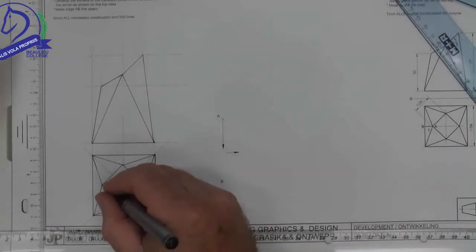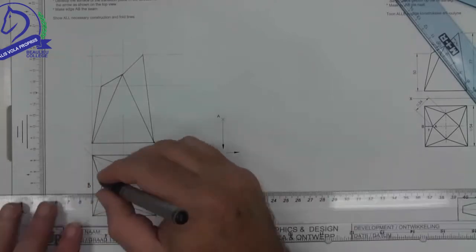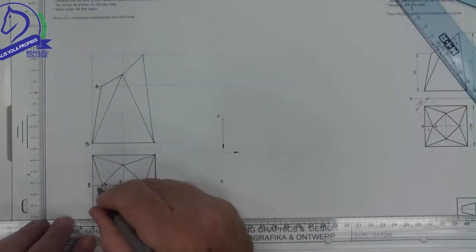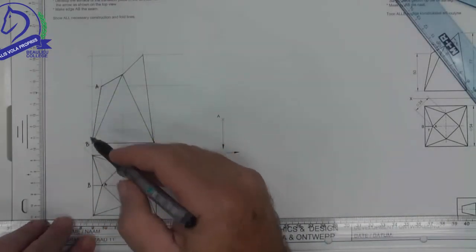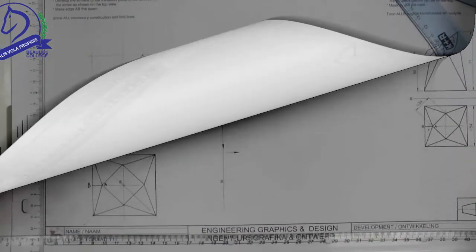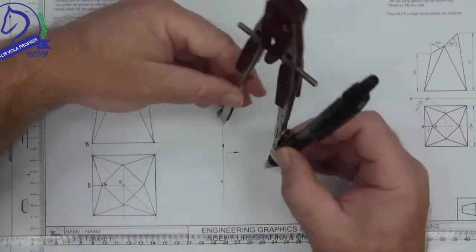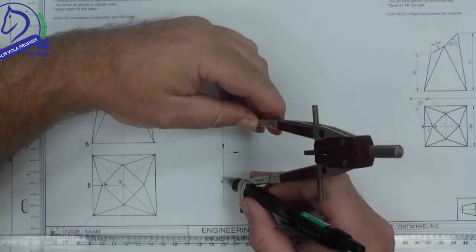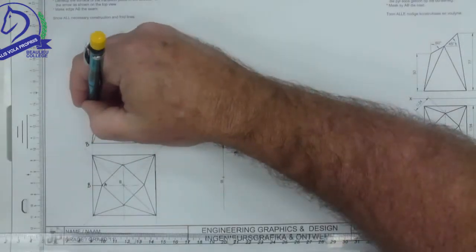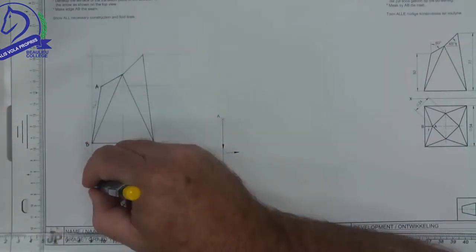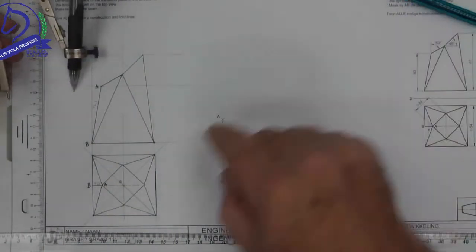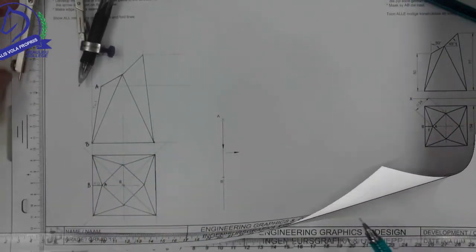They've asked us to make this point AB a seam. Because AB is a horizontal line in the top view, that means that it is a true length. I'm going to mark that off now. I've set my compass to the AB measurement. I'm bringing it across to my development, and there I've marked that off. That would give me true length 1. My next step is going to label all the points around my shape.